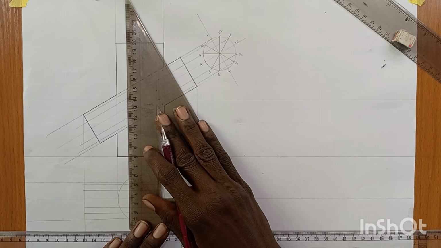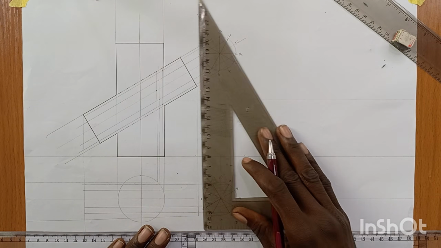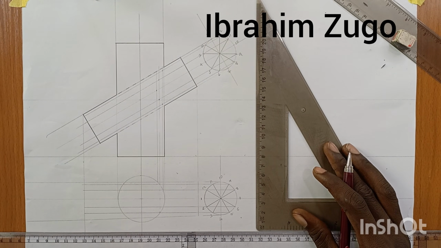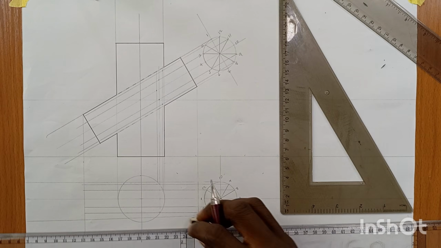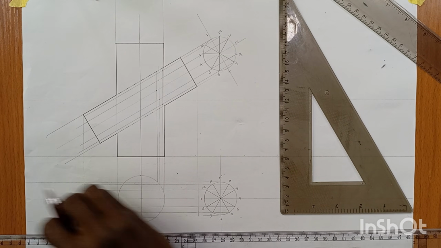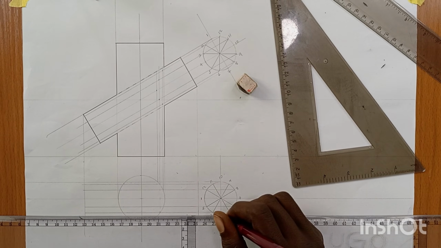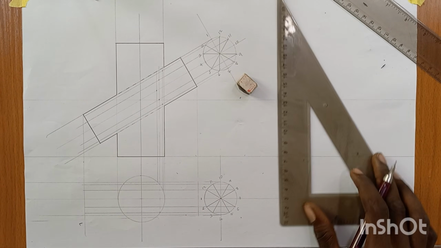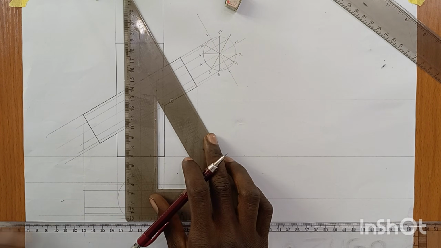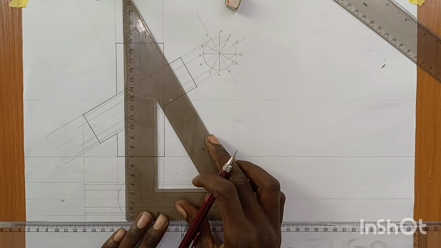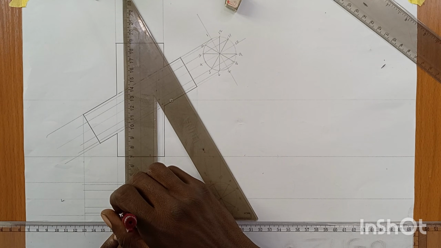Line 4, where it touches the cycle. Let me call this line, there's a mistake here. Let's make it parallel. I can cite it. So now, this is line 4. This is where it touches the cycle, line 4. Line 4 and 10 correspond to each other.